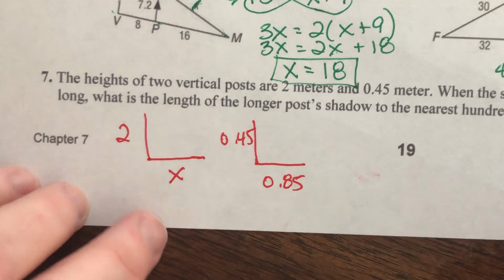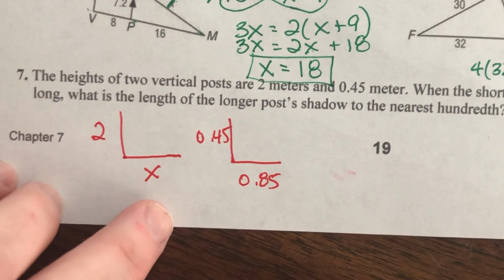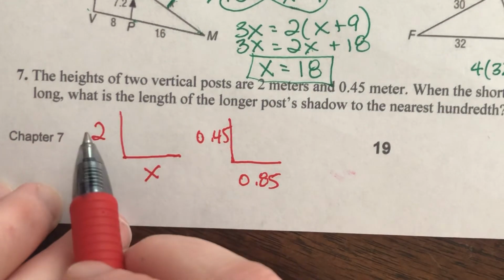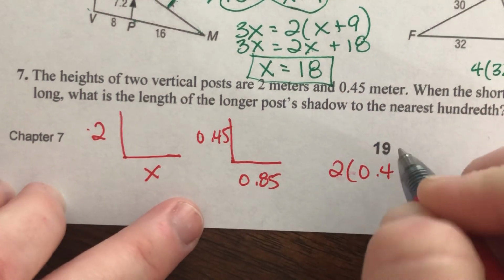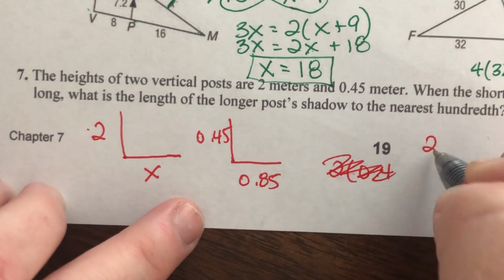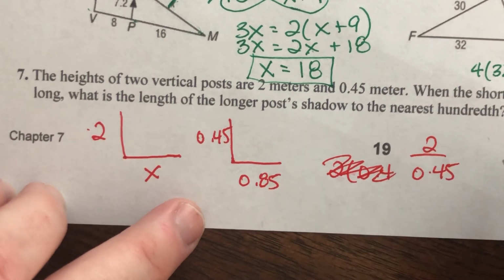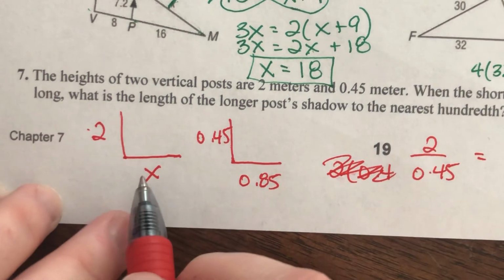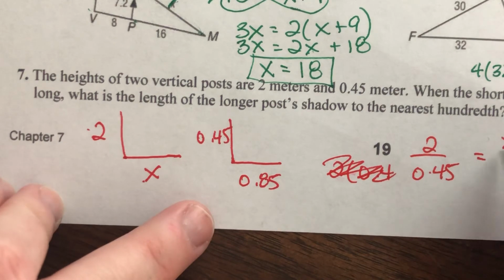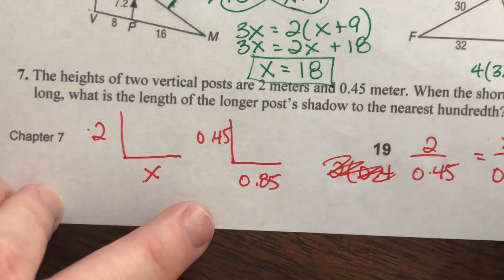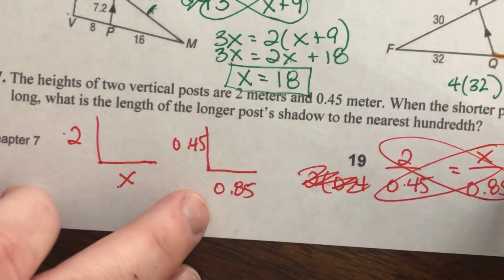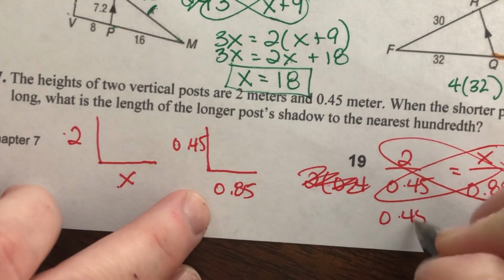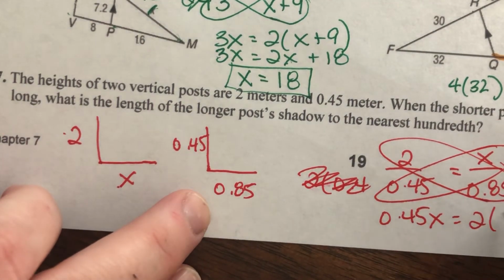So we're just going to write a little proportion and then cross multiply to solve. 2 over 0.45 equals x over 0.85. Okay, and then we're going to cross multiply. 0.45x equals 2 times 0.85.